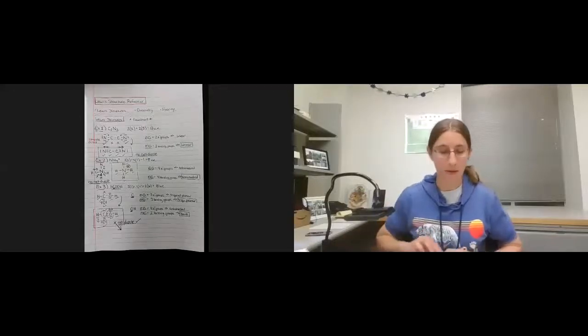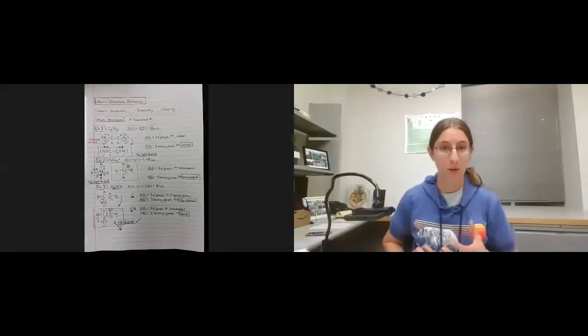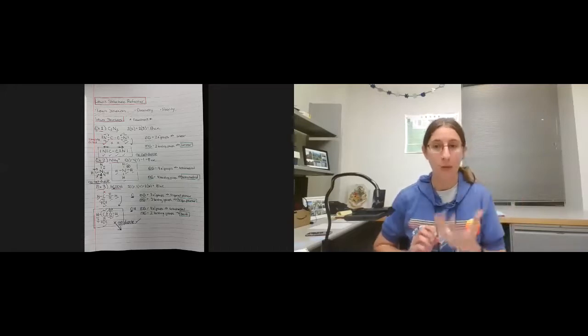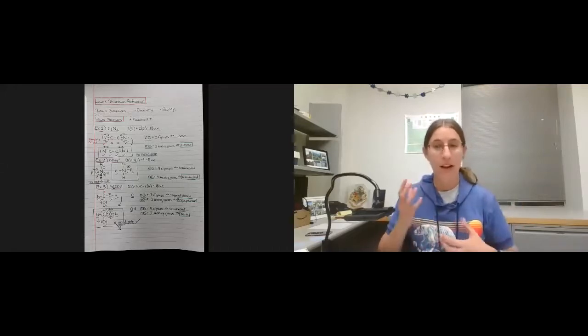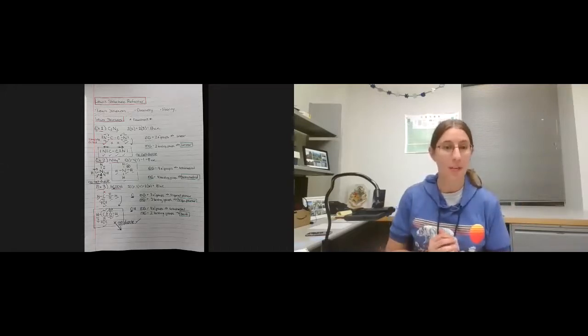Okay, so that should be enough information that if you're presented with a molecule, you can draw the Lewis structure, determine its physical geometry, and identify if it's a polar or a non-polar molecule.